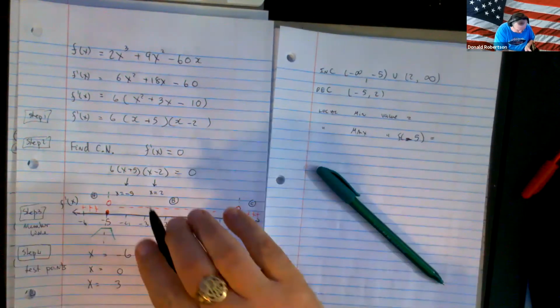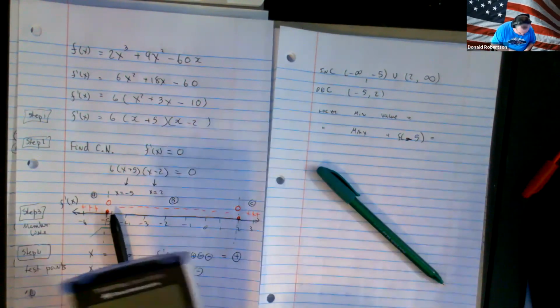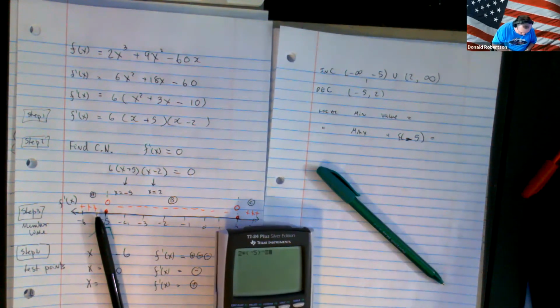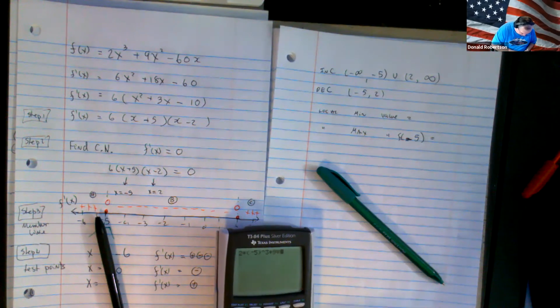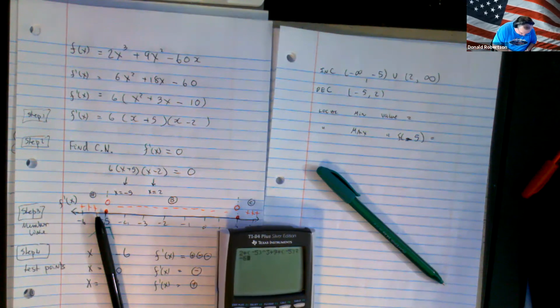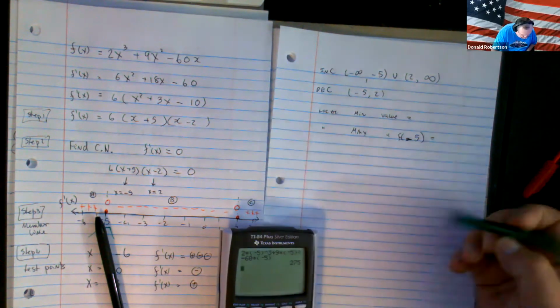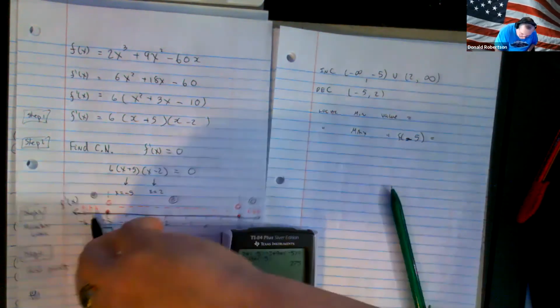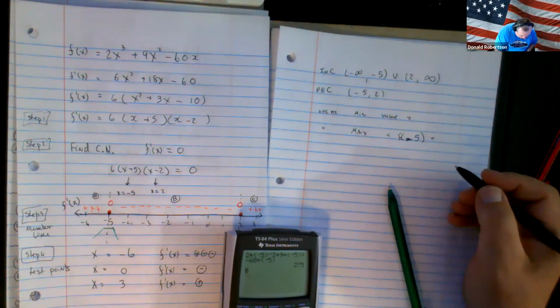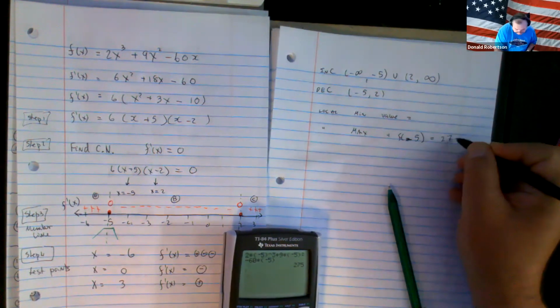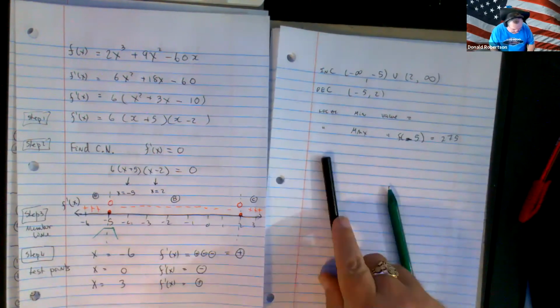And I don't know what the value of that function is, so I'm going to have to calculate it now. 2 times -5 cubed, add 9 times -5 squared, take away 60 times brackets -5, and I get the answer. Oops. $2.75. Okay.